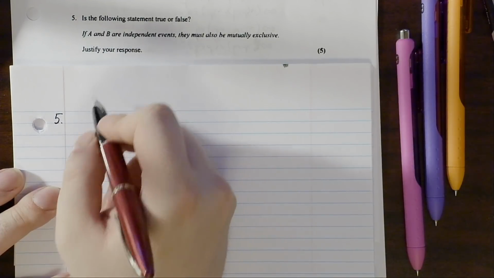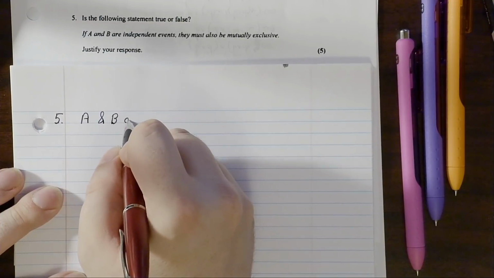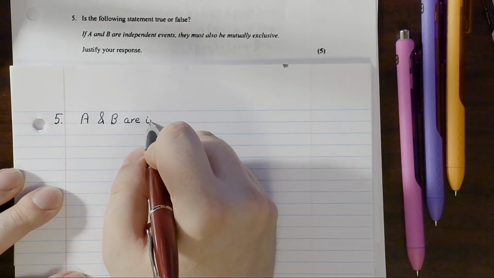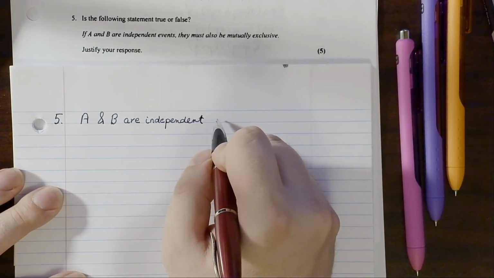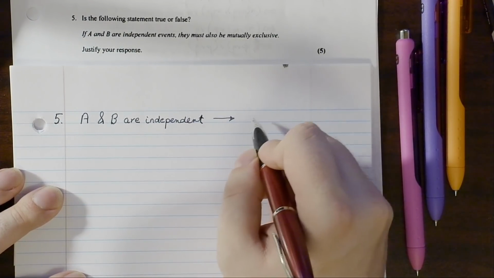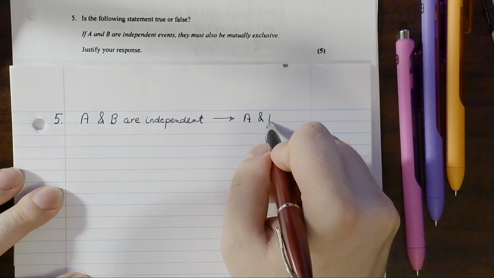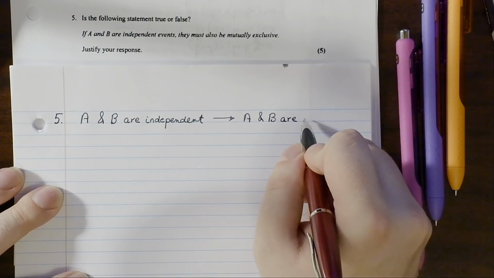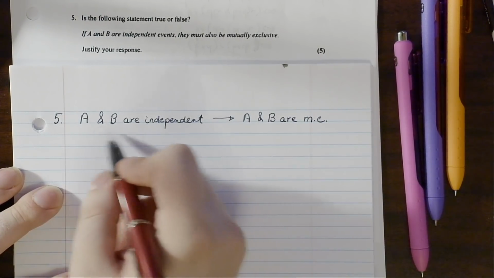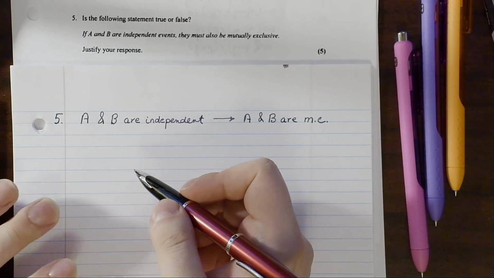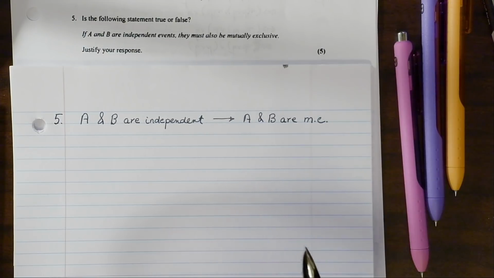So this is saying if A and B are independent, then A and B are mutually exclusive. So this is an implication. We want to see if this statement is true.